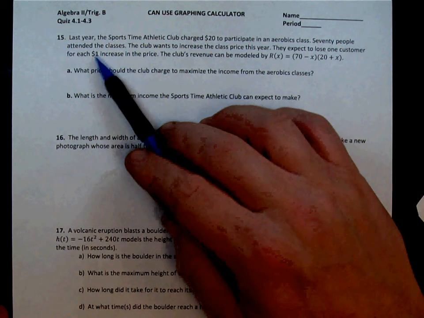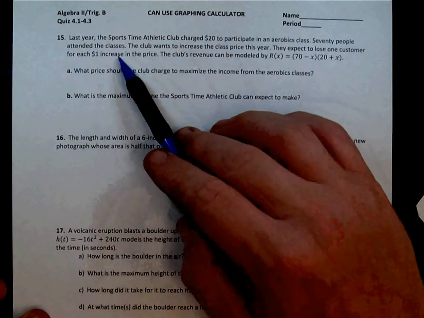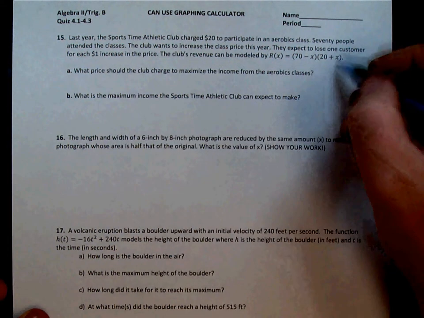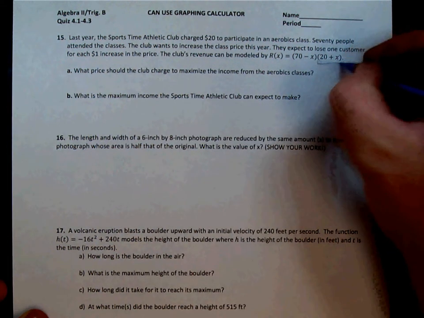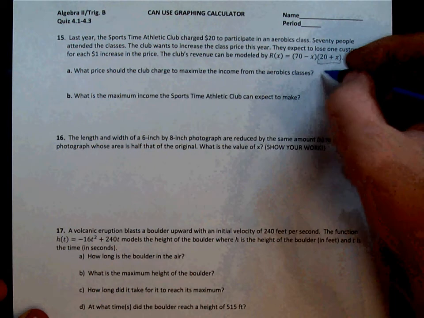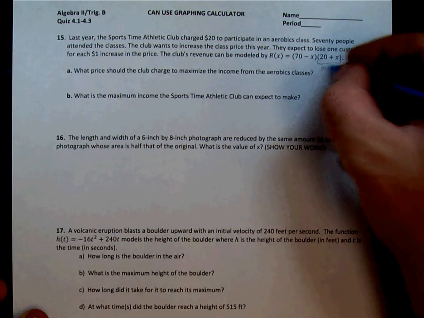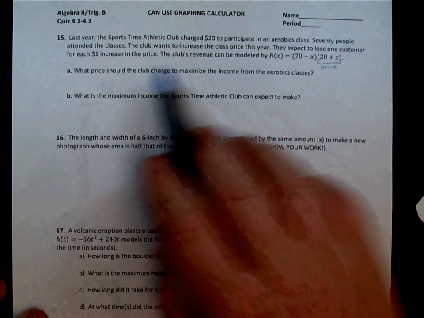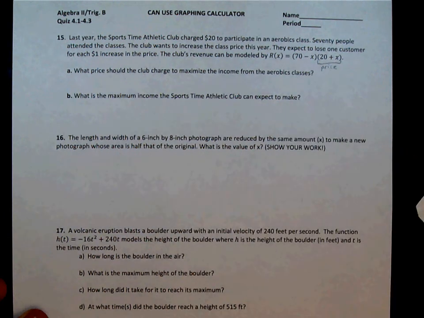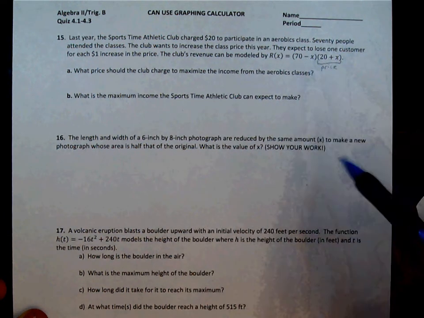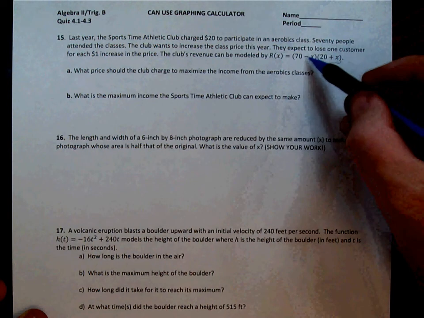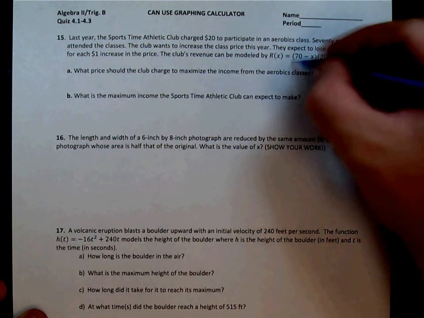They're talking about $1 increases in price. We started at 20, we're adding $1 at a time, x number of times. That's what this expression right there is. That's the price of the class. But for every $1 increase, we expect to lose one customer. We started at 70 customers, so I'm going to subtract 1 x number of times. So that's number of customers.